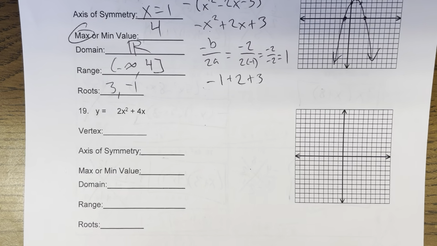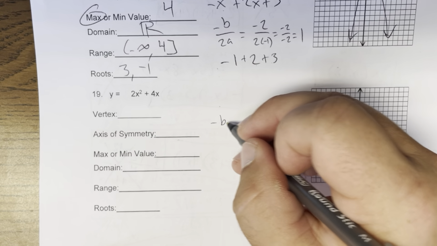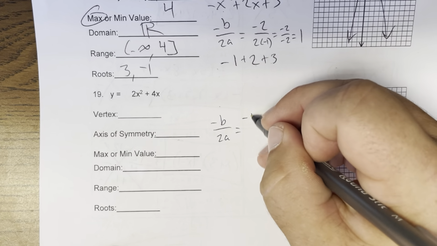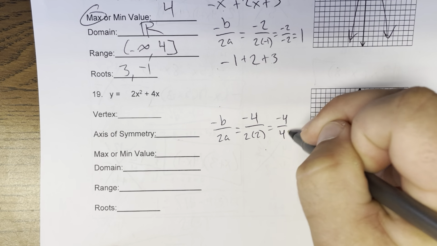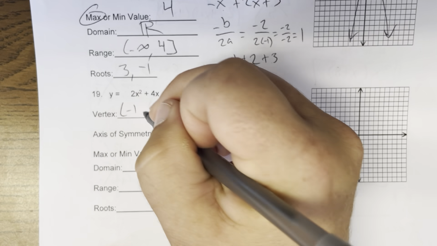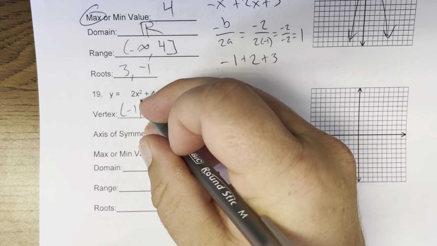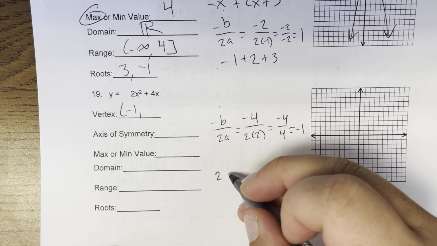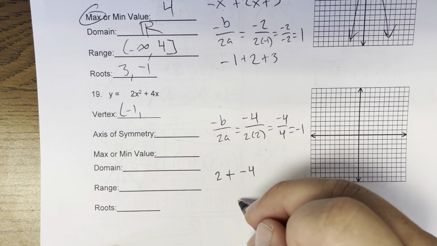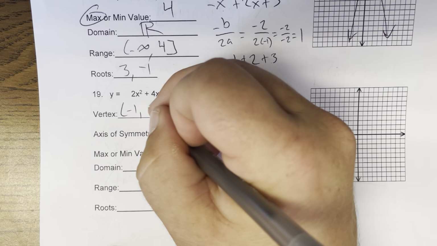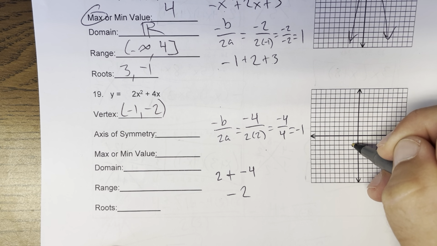And then our last problem. Vertex, I could do -b over 2a, which would be -4 over 2 times 2, -4 over 4, which is -1. And so 2 times -1 squared is just 2, plus 4 times -1 is going to be -4, so that's actually going to be a -2. So -1, -2.